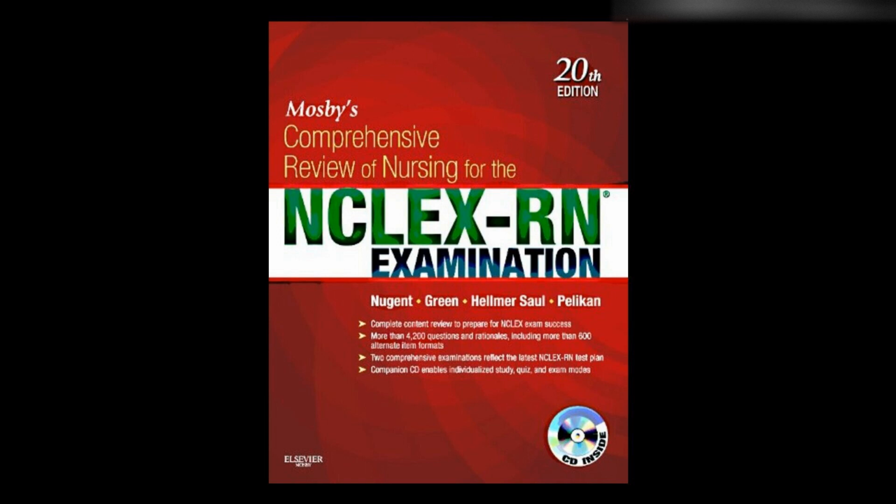Content, medical/surgical, category of health alteration, hematology, integrated processes, nursing process, implementation, client needs, safe and effective care environment, safety and infection control, cognitive level, application.